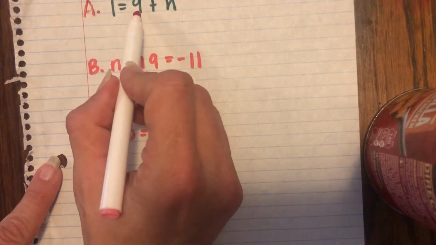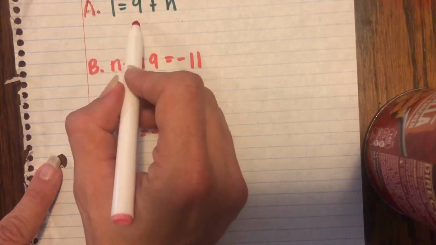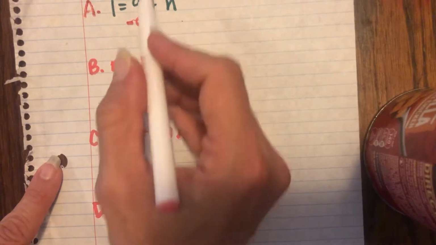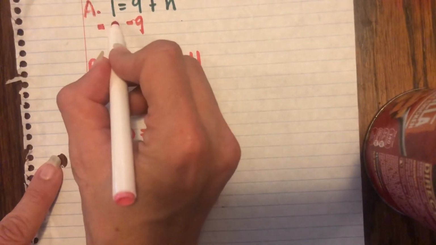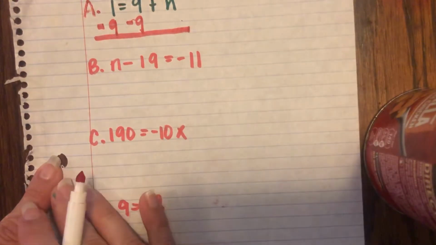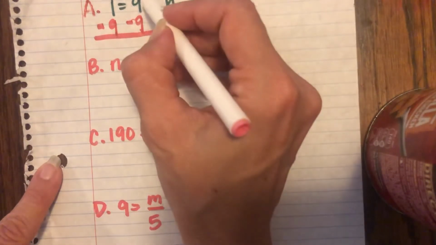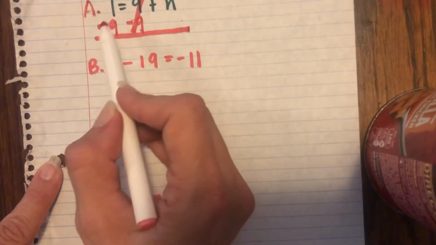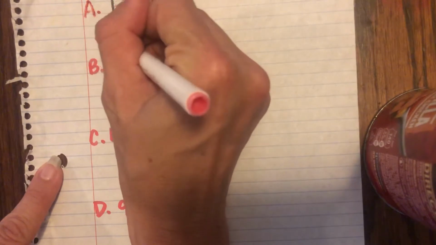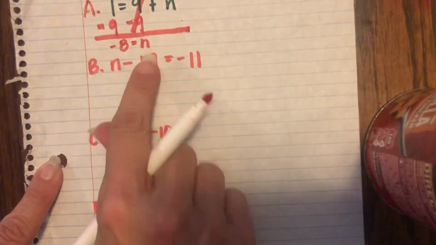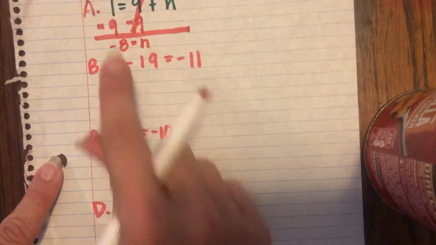So that means the 9 needs to be subtracted from itself, which is the inverse operation, which is the opposite operation. But what you do to one side of the equation, you have to do to the other side. So 9 minus 9 is 0, so that cancels out, and 1 minus 9 is negative 8. And the n is left by itself, so the value of n is negative 8.